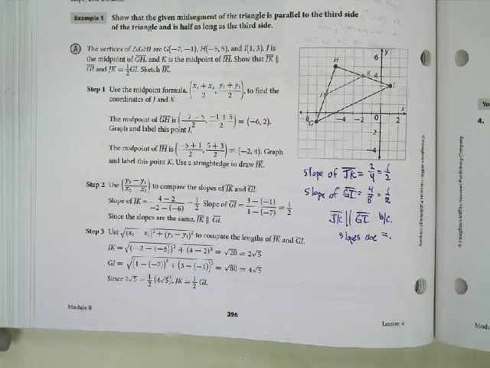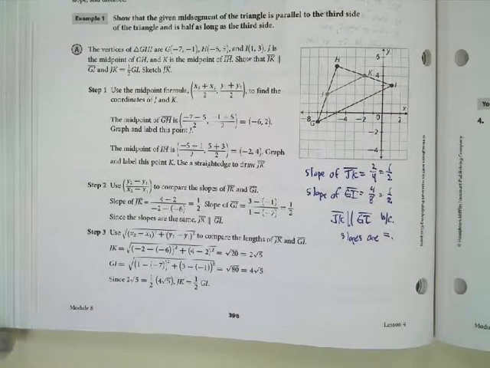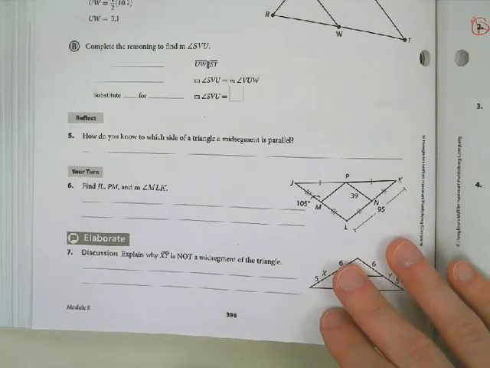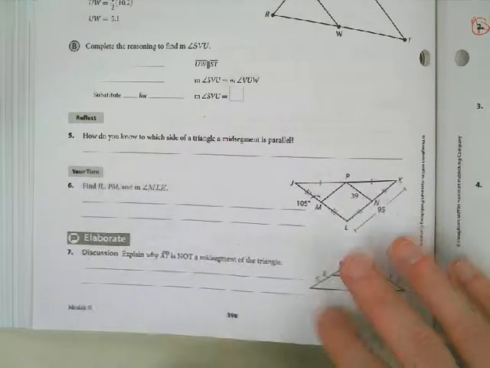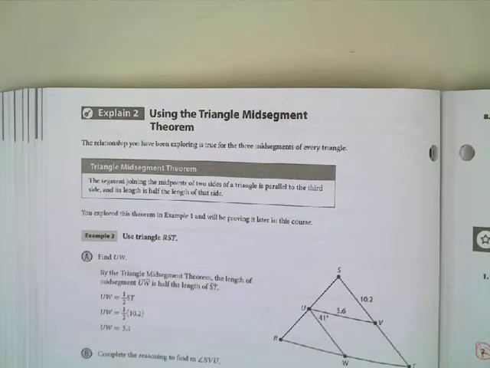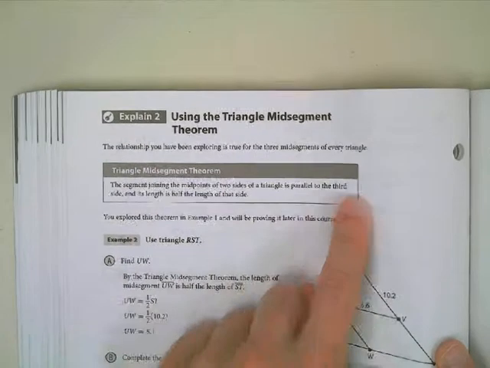Okay, so that was pretty quick. I want to just blow through that real quick because I think you guys can get that, no big deal, no problem there. And we should be okay. Oh, and so there's finally the triangle midsegment theorem. So there it is right there. The segment joining the midpoints of two sides of a triangle is parallel to the third side, and its length is half the length of that side. So there it is for you right there.